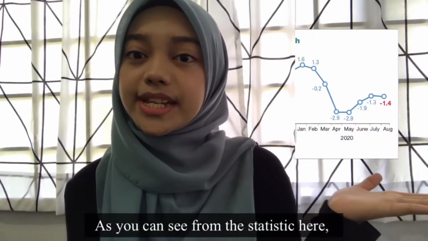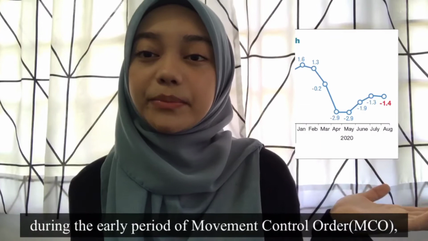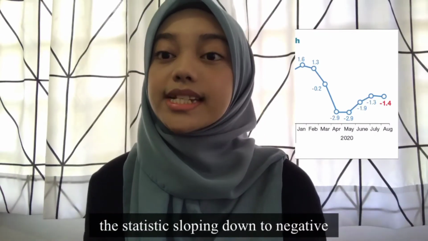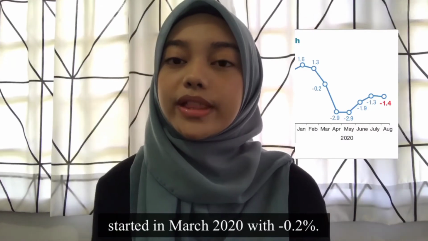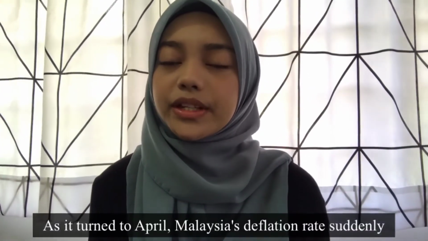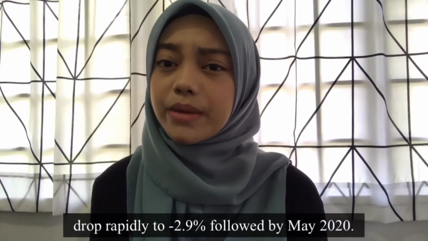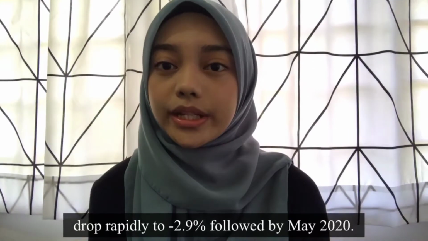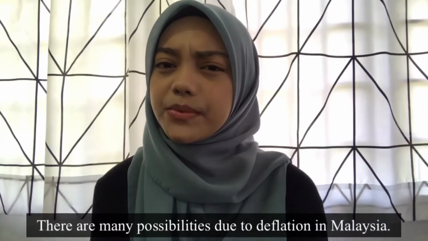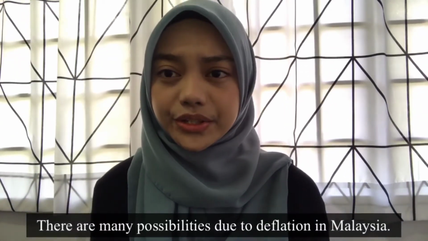As you can see from the statistic here, during the early period of the movement control order, the statistic sloping down to negative started in March 2020 with negative 0.2%. As it turned to April, Malaysia's deflation rate suddenly dropped rapidly to negative 2.9%, followed by May 2020. There are many possibilities due to deflation in Malaysia.